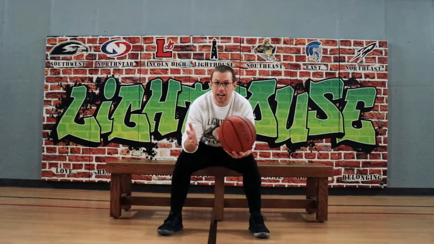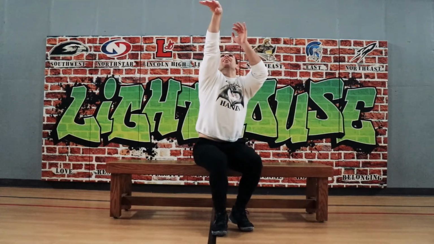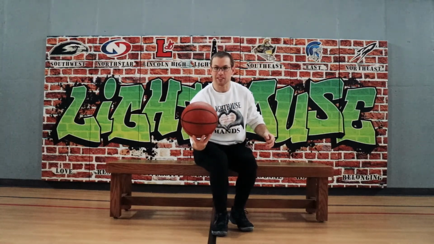The first thing is that we want to make sure that we're launching the ball at a fairly high angle, anywhere from 45 to 52 degrees. Next, we want to be able to put just a little bit of spin on the ball to give it that touch that it needs to land softly in the basket. And lastly, we want to make sure that we're using a full body motion all the way up until the release.